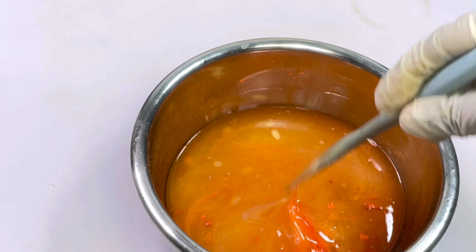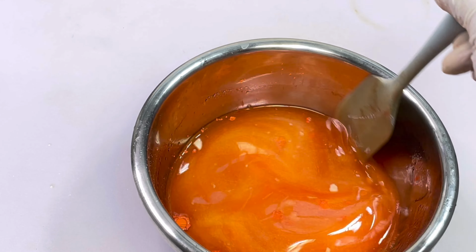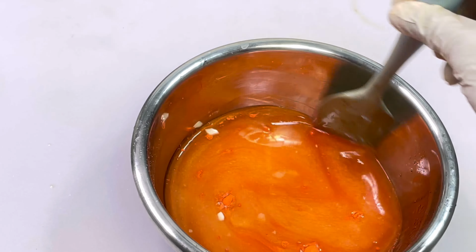And I also have the issue of quick trace. So I'm guessing that the palm kernel oil that I'm using is too concentrated, like it is pure palm kernel oil. I don't know if that's why it's doing that, but I'll keep using the same recipe with different oil combination to see the result.